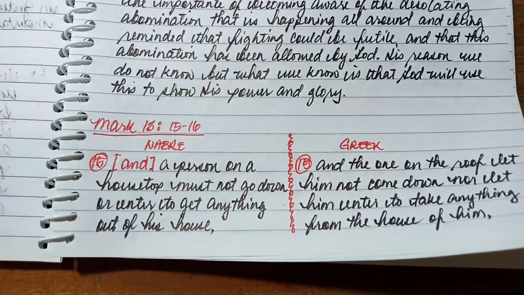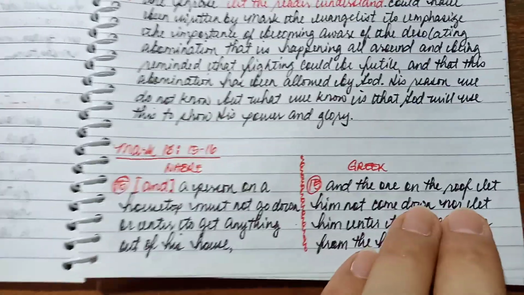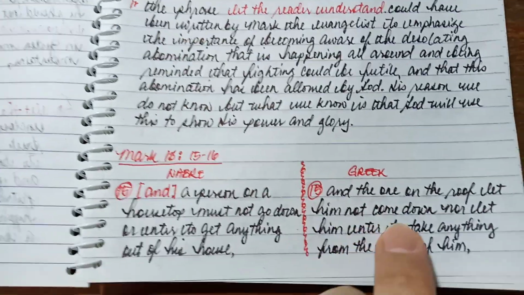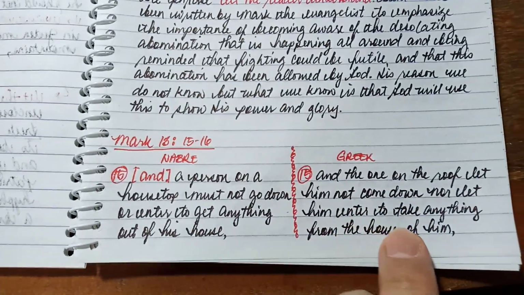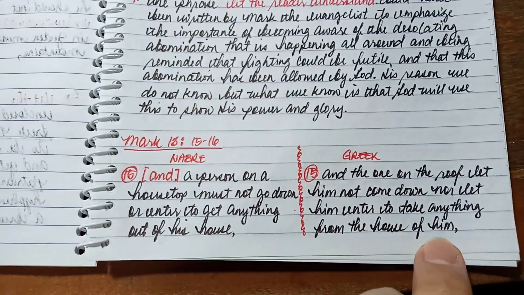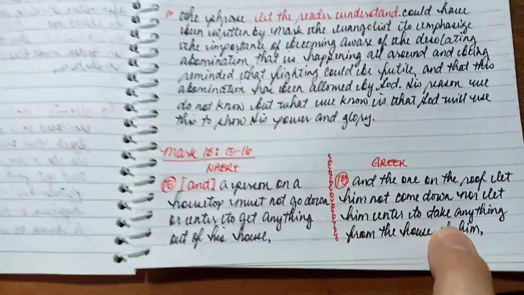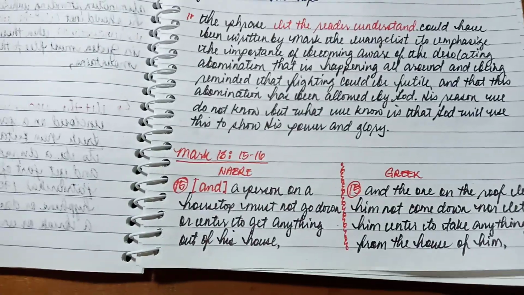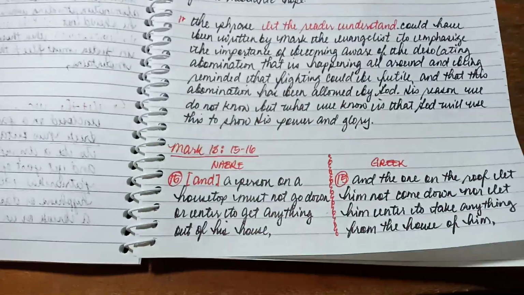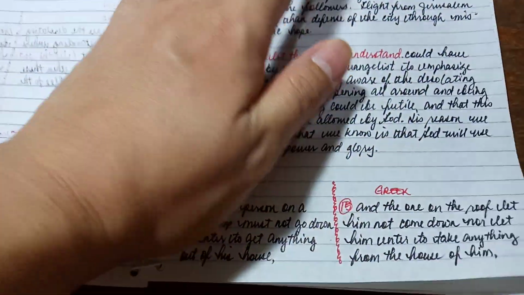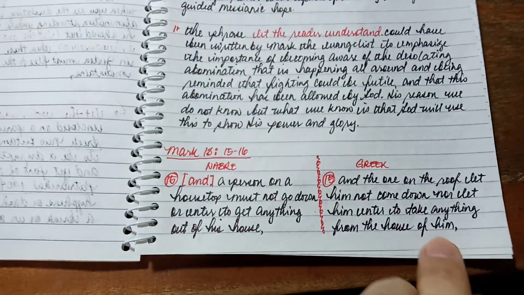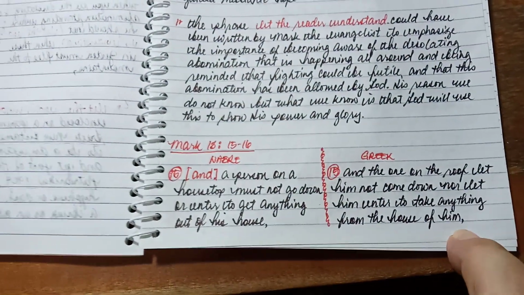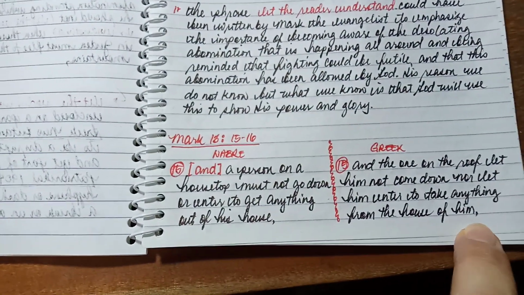So let me continue that. And the one on the roof, let him not come down, nor let him enter to take anything from the house of him. This is straight from the Greek. So in comparison between Tyndale and the Patriarchal, it shows the same arrangement and punctuation, although the punctuation came from the Patriarchal 1904.